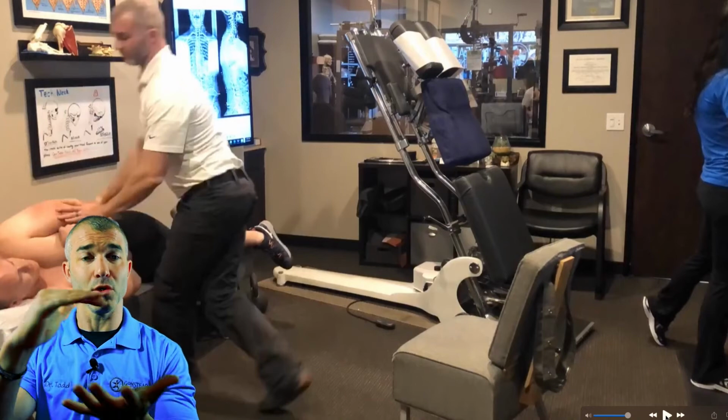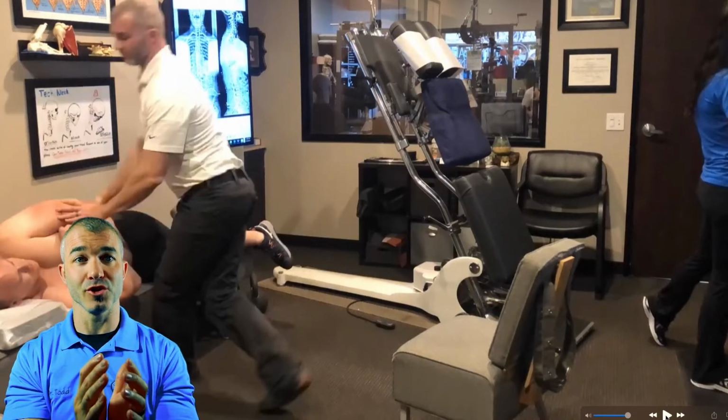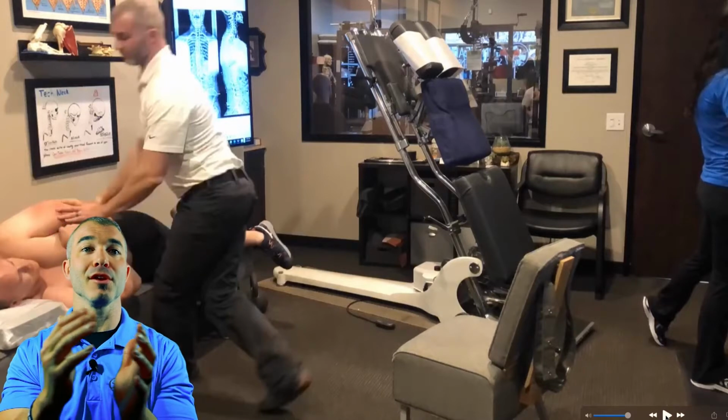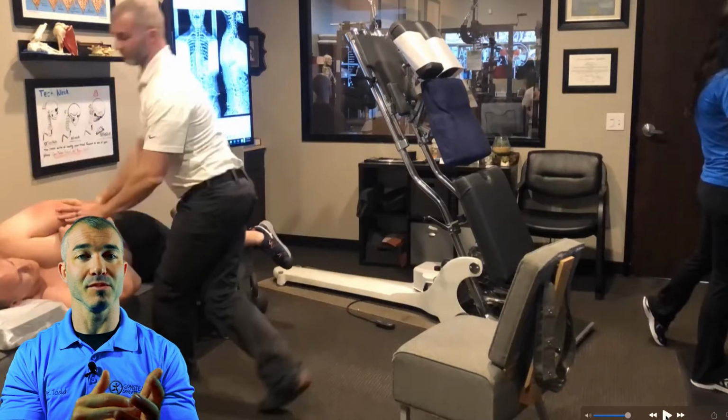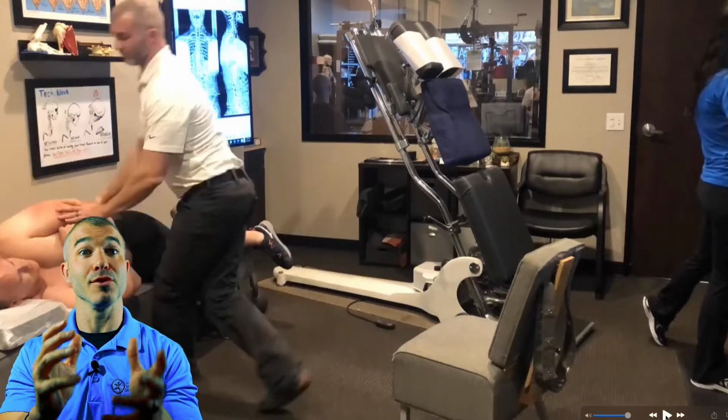Either a short femur or short tibia. The leg bone is physically shorter. How do you measure that? How do you quantify that? How do you intervene? And a lot of times what's happening is these patients are being told that something is misaligned in their pelvis causing the short leg.